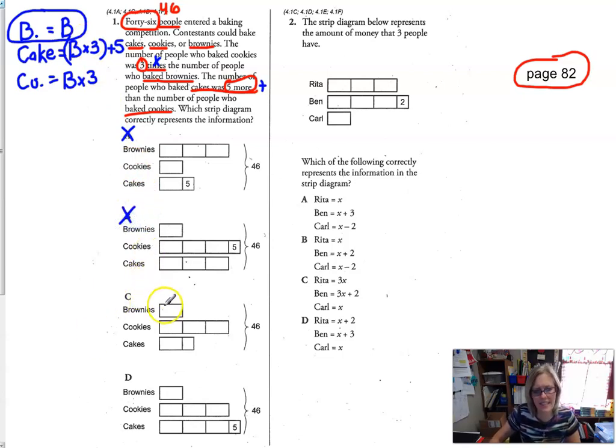So I go to C. Brownies are little. Good. Cookies are 3 times as much. That's really good. But then I come down here to cakes, and then this cakes is only the same size as brownies, and it doesn't even say what this little bitty box is. So we don't even know what that is. It didn't even tell us. So that can't be it. I mean, it didn't even have enough information.